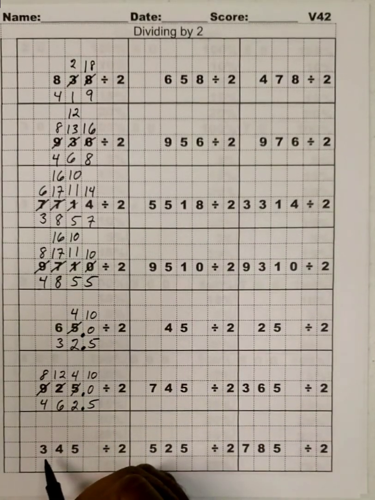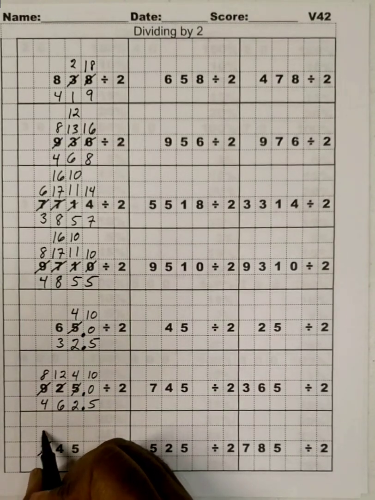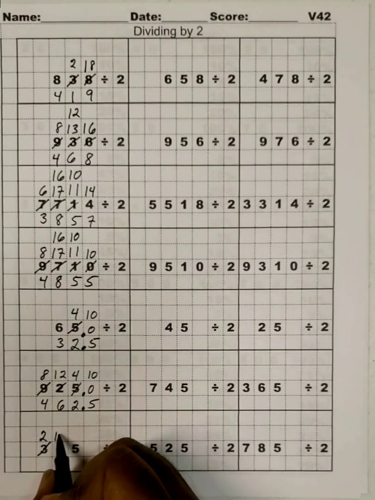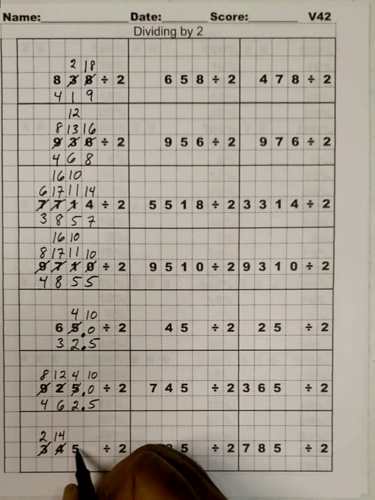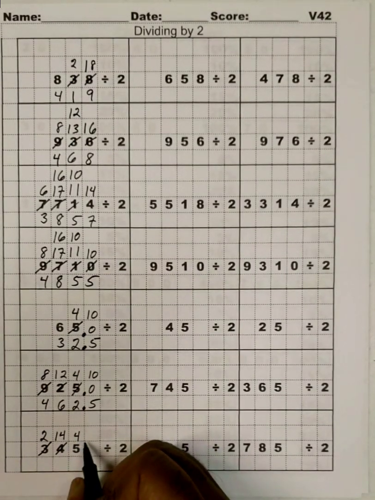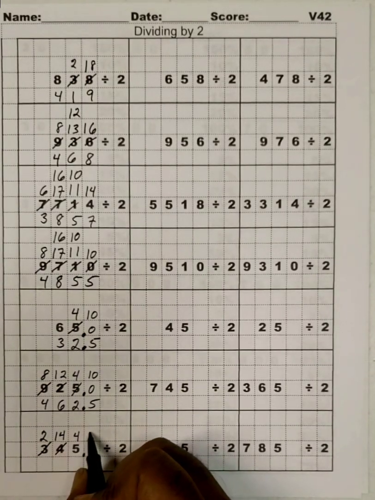Okay, now let's take half of 3, we can't, because we need to borrow 1 from it. It becomes a 2, and 1 goes here to the 4, it becomes a 14. We can't take half of 5, so it becomes a 4, and add a decimal and a 0, so the 1 borrowed becomes a 10.